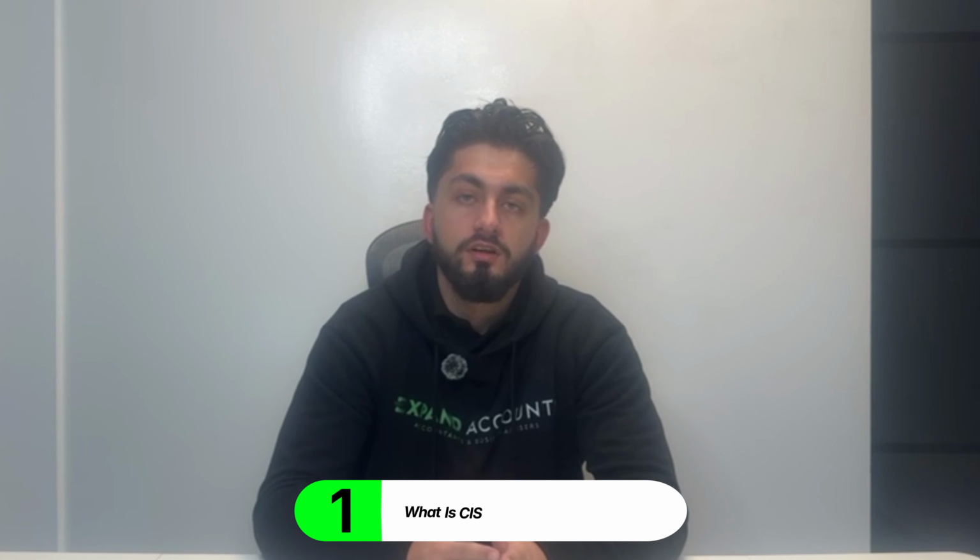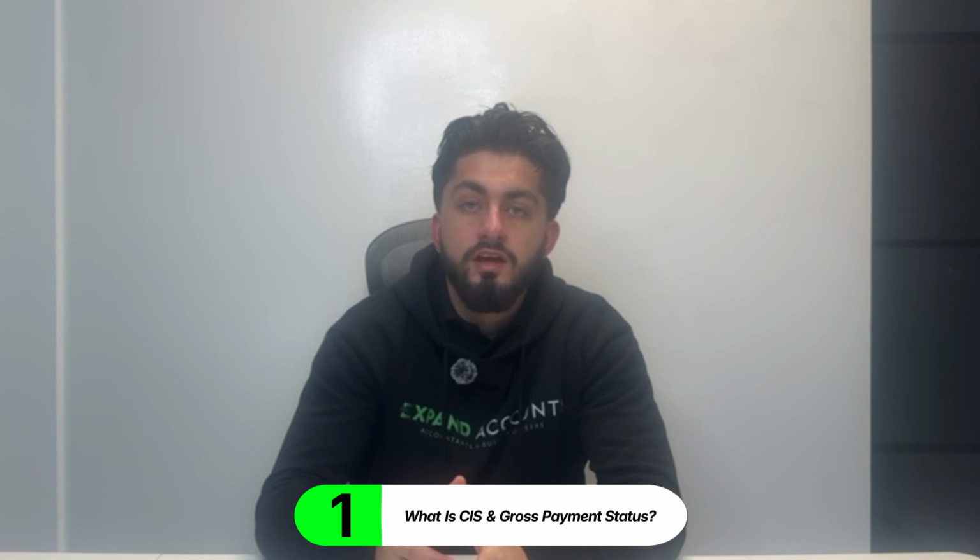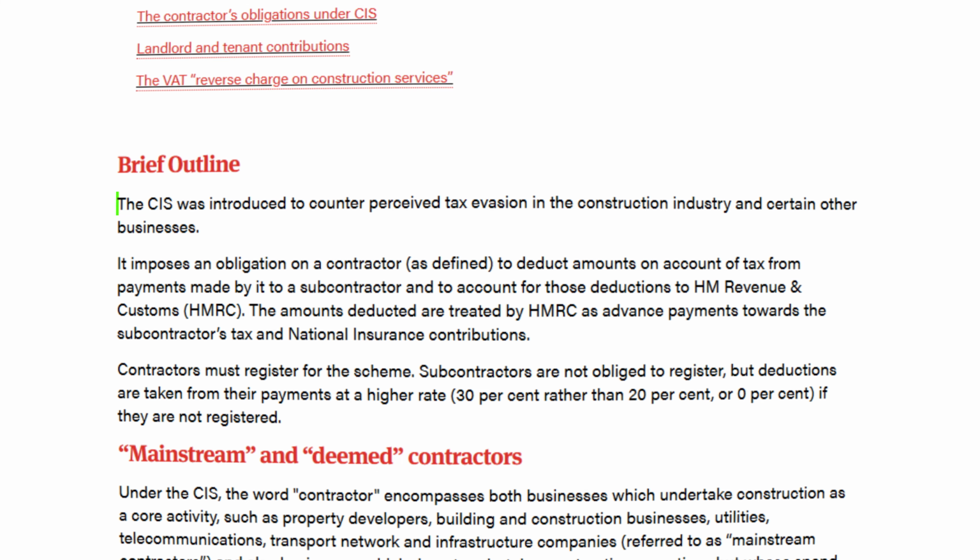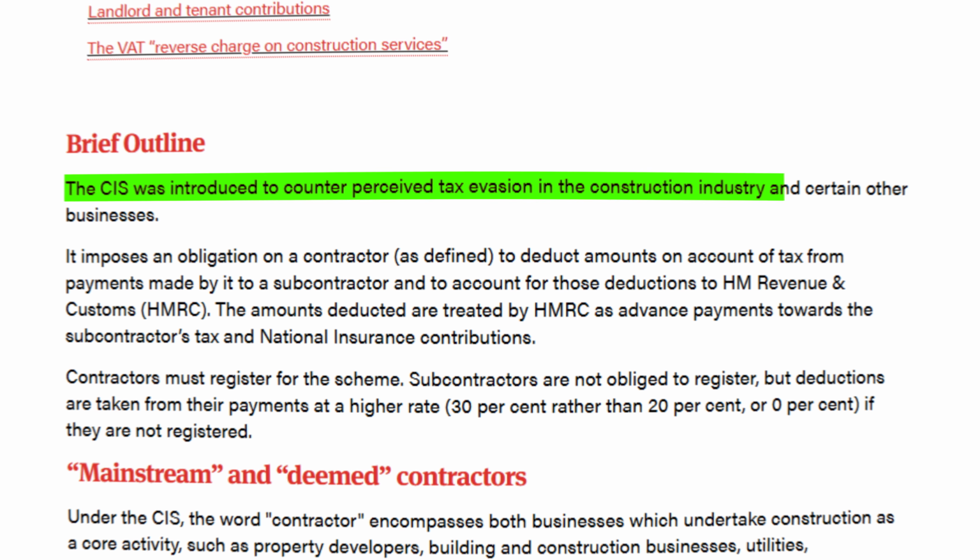Firstly, what is CIS and gross payment status? CIS is short for the Construction Industry Scheme. It was set up by HMRC to stop tax evasion in the construction industry. The problem with that is it tainted it for the people who were just trying to run a business, feed their family, and grow an asset that they could one day potentially sell or step away from. I've seen CIS be the main reason for making a company go bust.